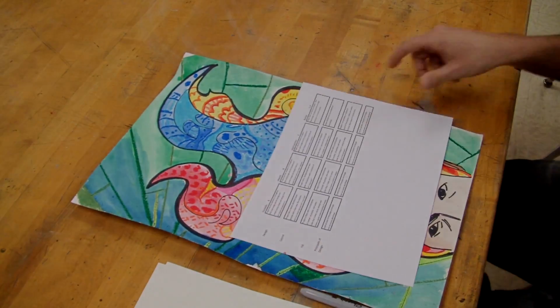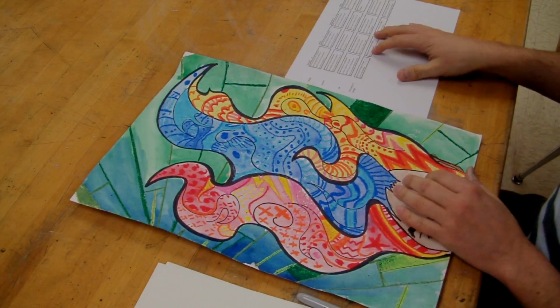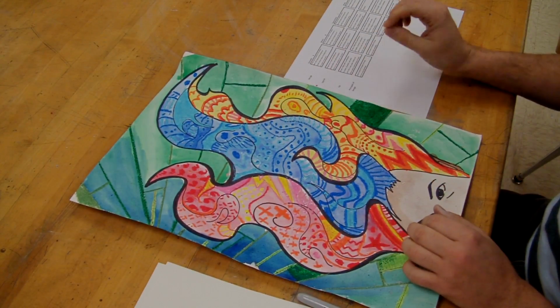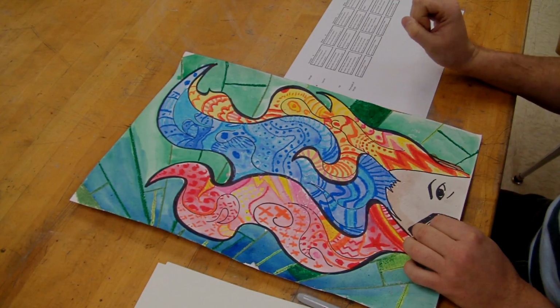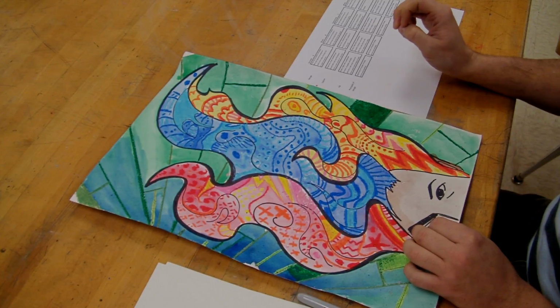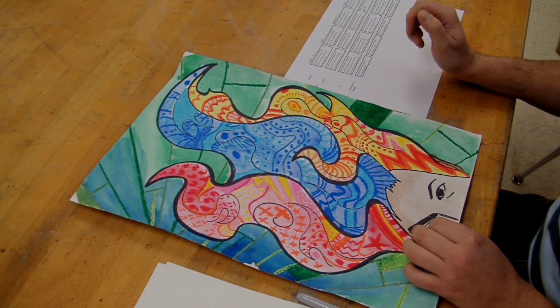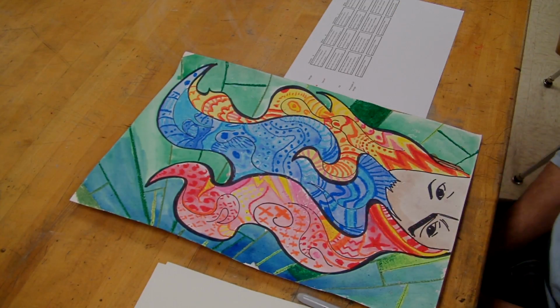Let's take a look at the rubric. The first part of it says the project uses line variation throughout. Both main images and the background contain various shapes and designs that are organic and geometric. Okay, so there's two things that I have to explain to you there.